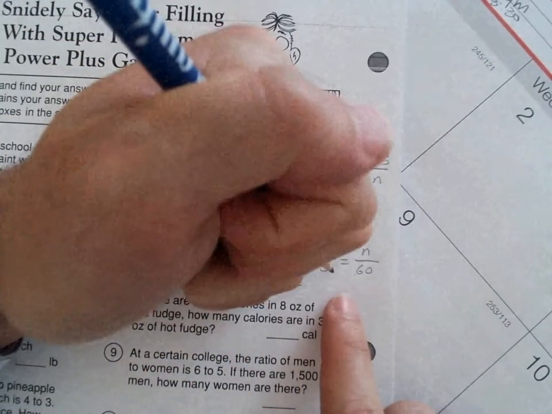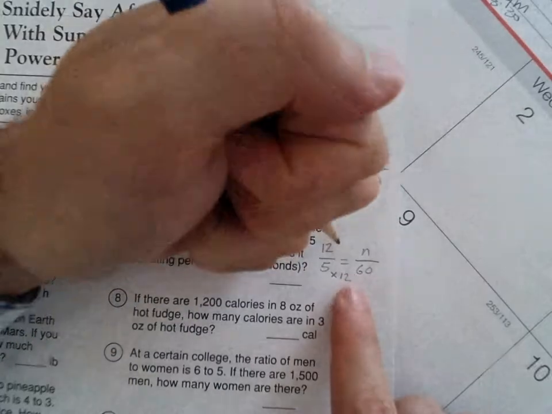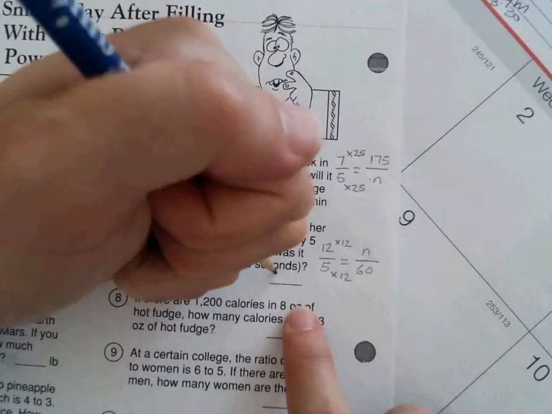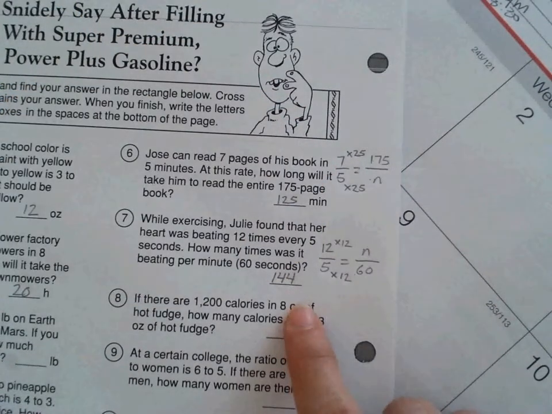I can use my shortcut here. I could do 5 times 12. That will give me the 60. So do the same thing for my numerator. And so here when I do 12 times 12, I get my final answer of 144.